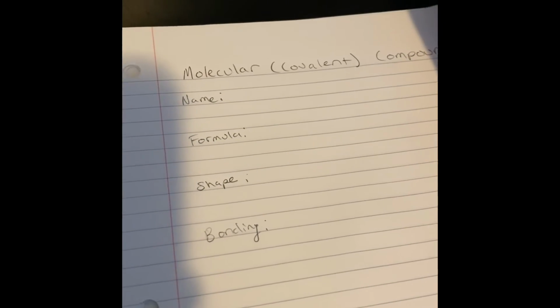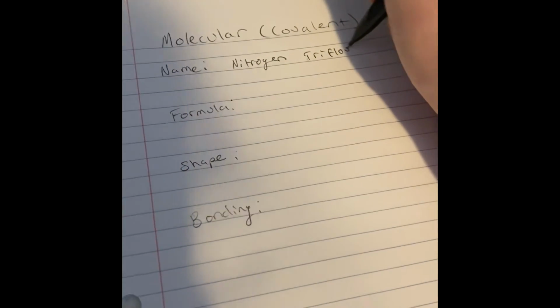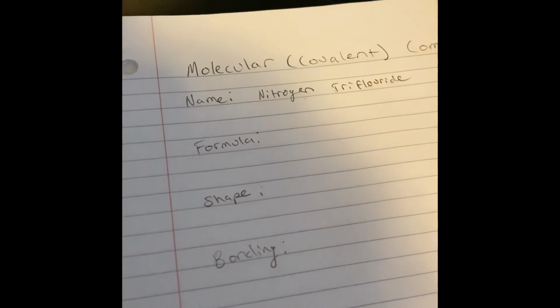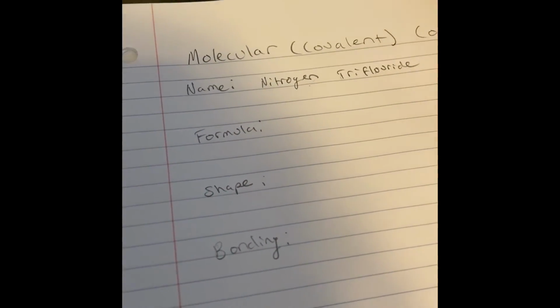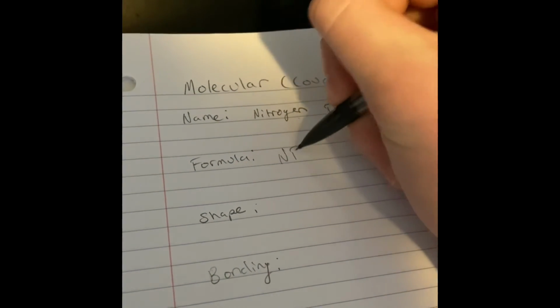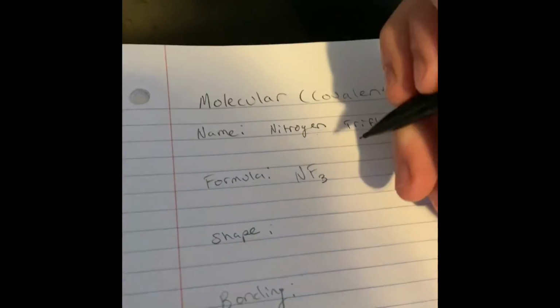Lastly, I would like to talk about molecular or covalent compounds. In this case, I chose nitrogen trifluoride, meaning that there's one nitrogen atom and three fluorine atoms, but the name is changed to trifluoride to indicate that there are three atoms. So the formula for this would be NF3, because after all there's one nitrogen atom and three fluorine atoms. You don't put the one here because it's implied.